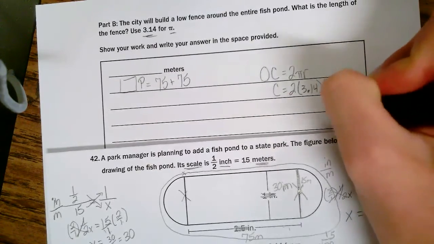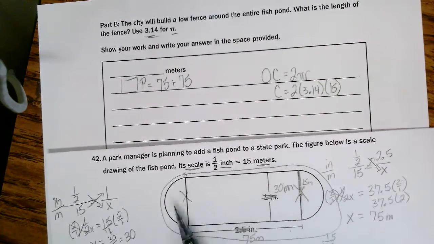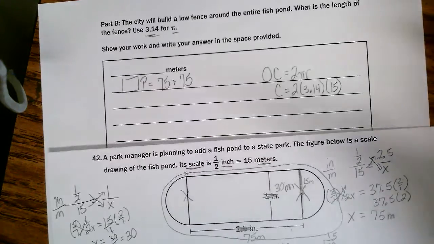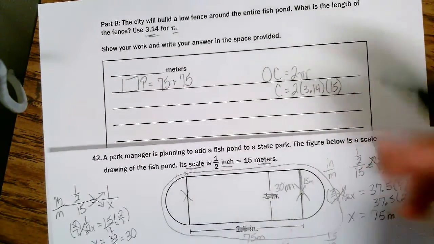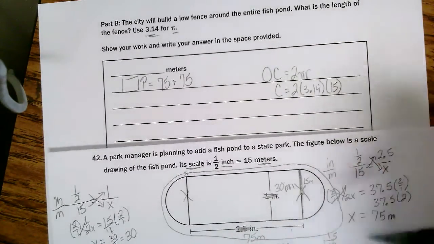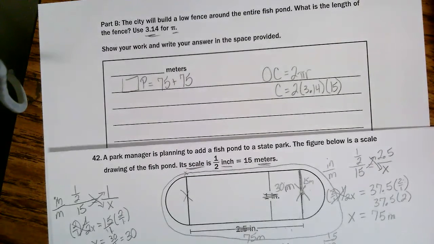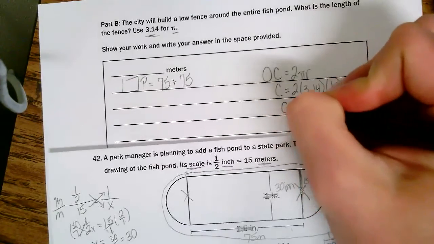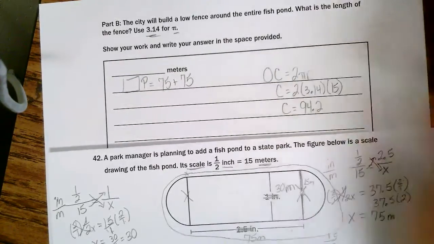Since I have 2 half circles, if I put those together, that makes a whole circle, so I'm still going to use the whole formula. So 2 times 3.14 times 15 gives me 94. The circumference is 94 and 2/10.